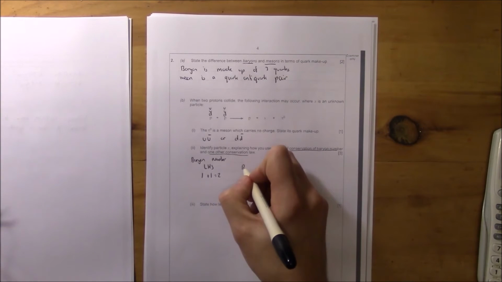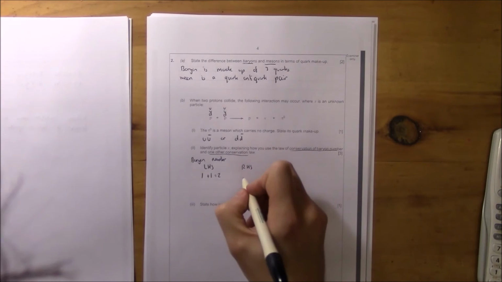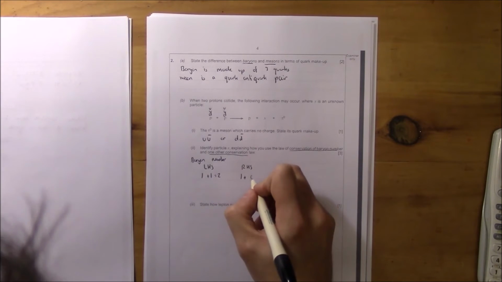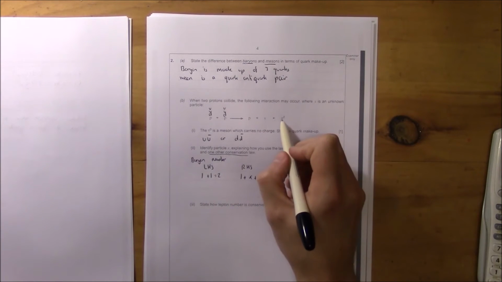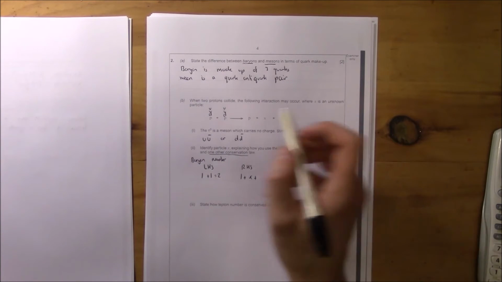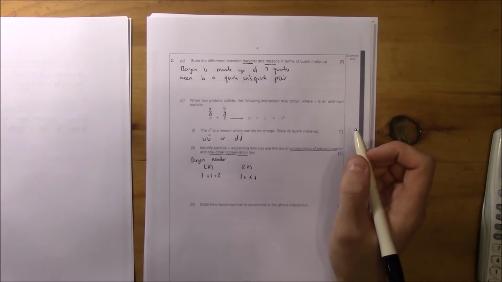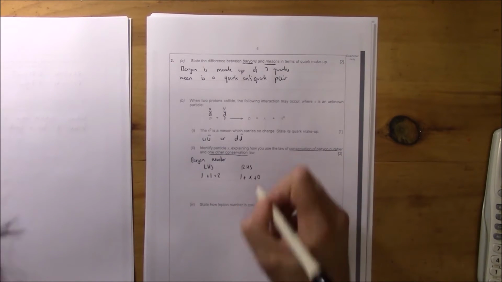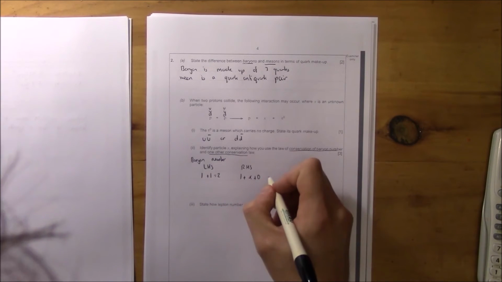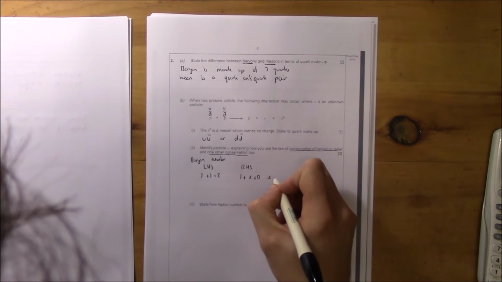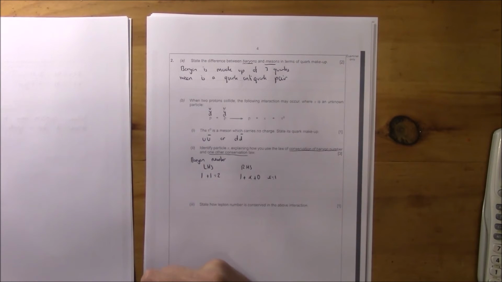So on the right-hand side, we have a proton, which is 1, plus whatever X is. Now, pi 0, we are told pi 0 is a meson. A meson is not a baryon, so the meson has a baryon number of 0. Okay? Which means that X must have a baryon number of 1.